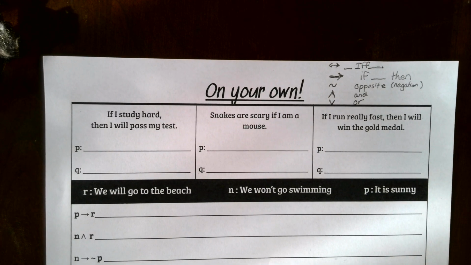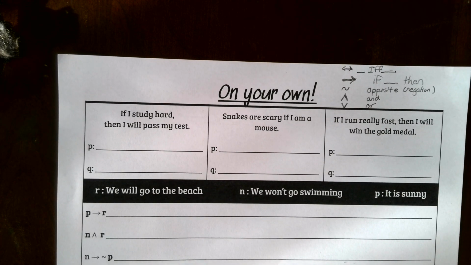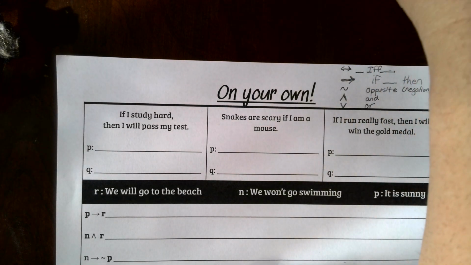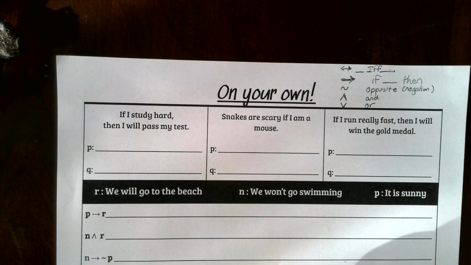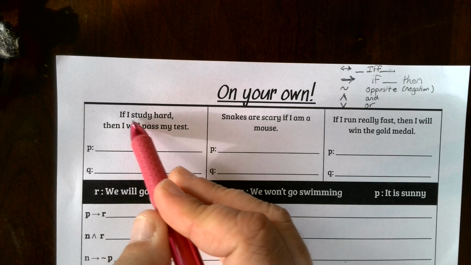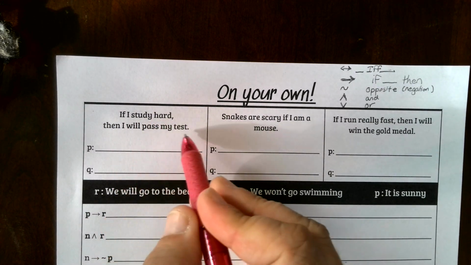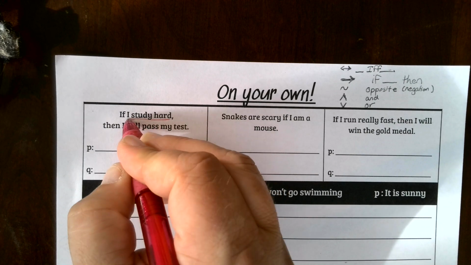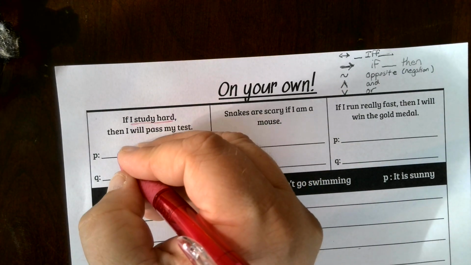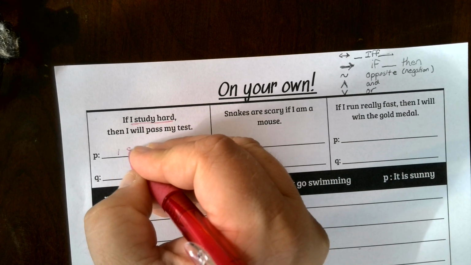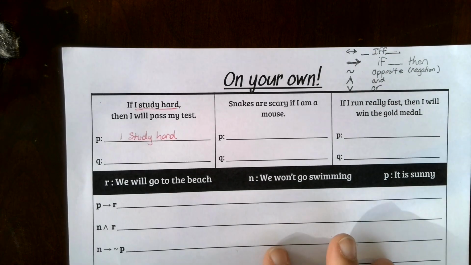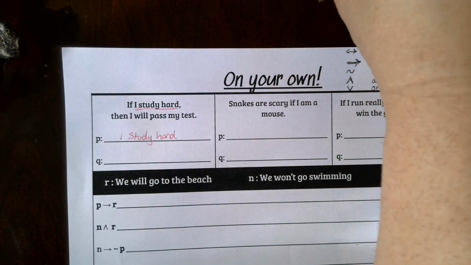When I'm translating English phrases into logical math symbols, we often use P and Q, okay, and P is the hypothesis, it's after the if. So when I read this, if I study hard, then I will pass my test. This first part after the if, I study hard, that's the condition that has to be met for the other statement to be true. So P is I study hard.